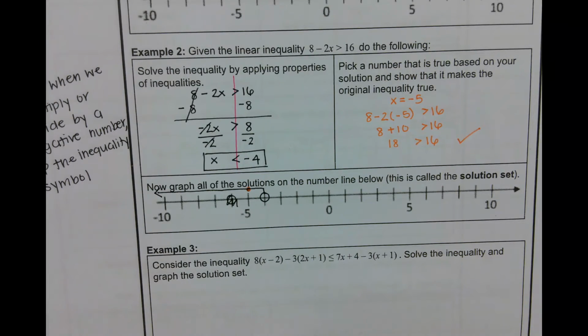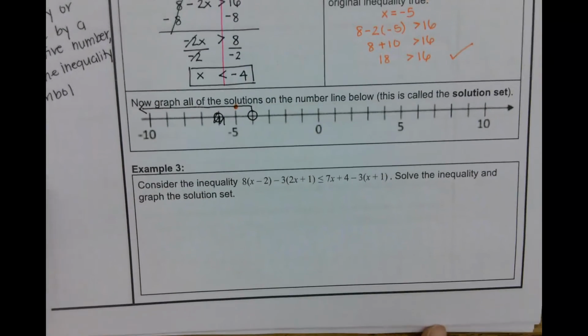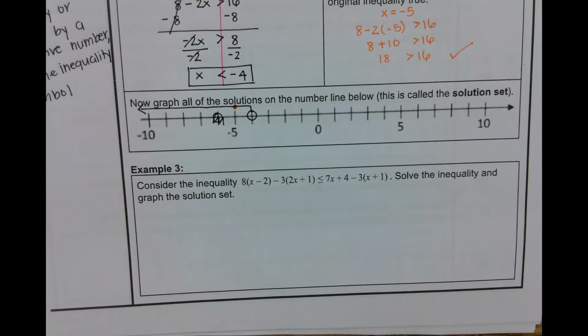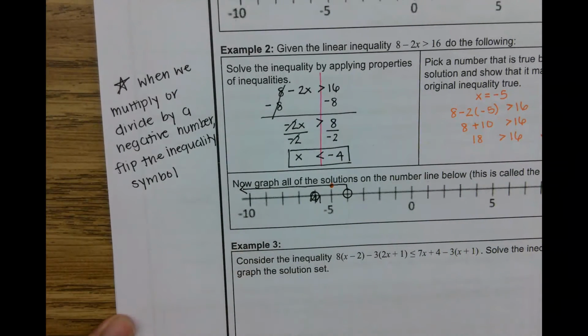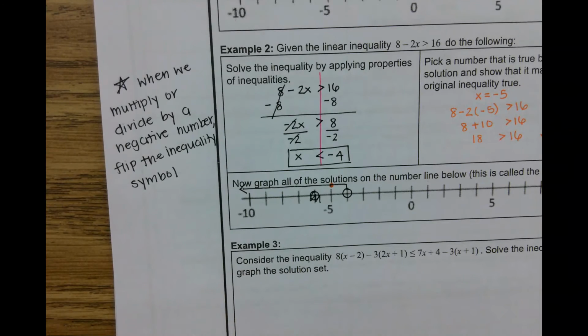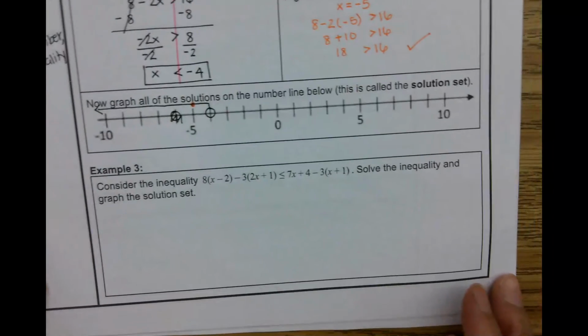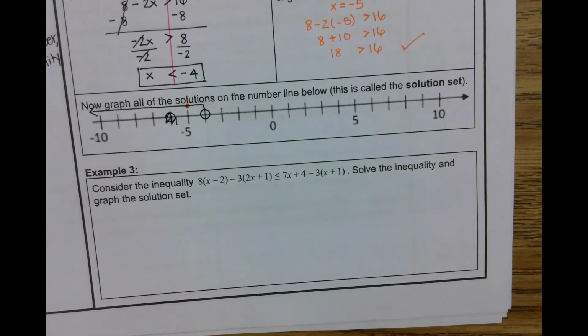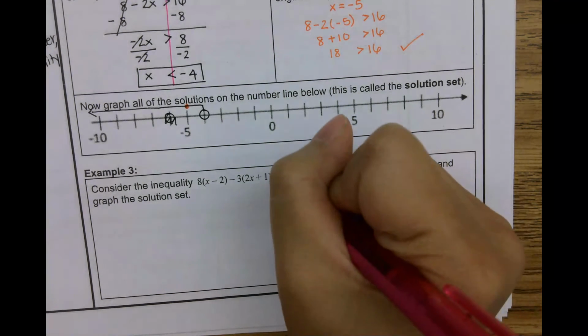Okay, so now here's example 3. It's getting a little harder, right? But it's the exact same thing as when we're solving an equation. The only thing we need to remember is that if we multiply or divide by a negative number, we flip the inequality symbol. Everything other than that is the same. So when we solve, remember, we start by distributing and combining like terms.